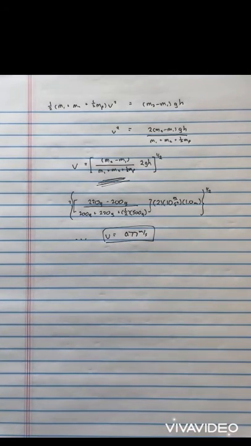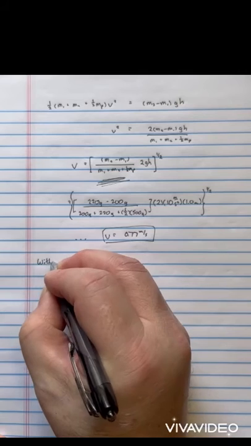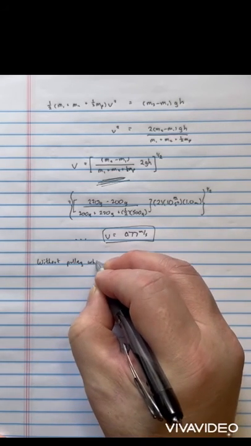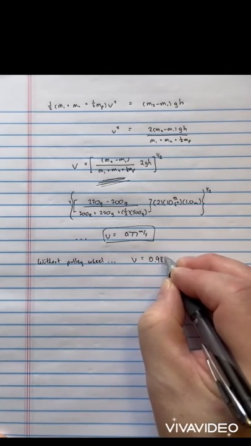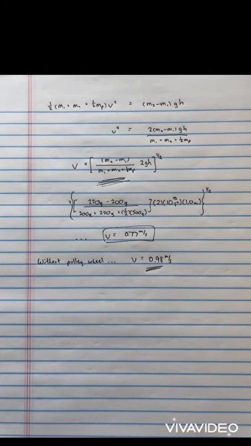Okay. One last bit. What would happen if we did not include the pulley wheel? What's the effect of the pulley wheel? So, without the pulley wheel, our speed was 0.98 meters per second. What does this mean? Well, it means hopefully what you think it might mean. It means that if we're making the pulley wheel rotate, that requires work.